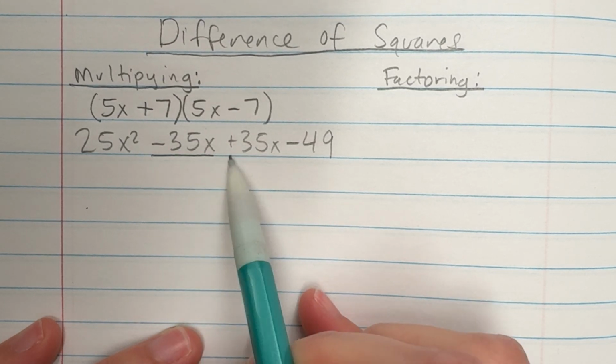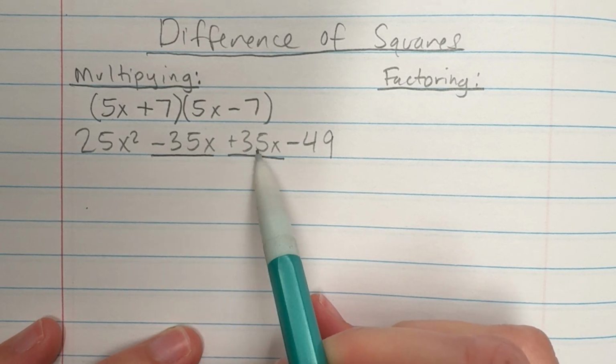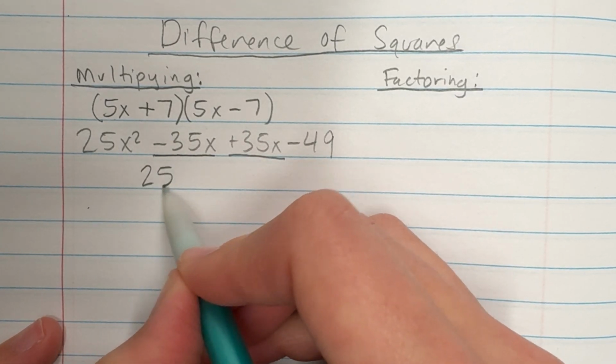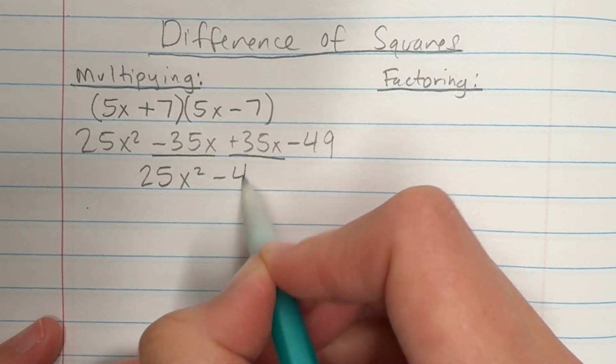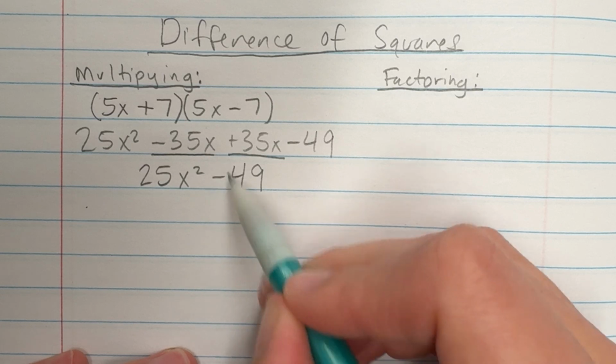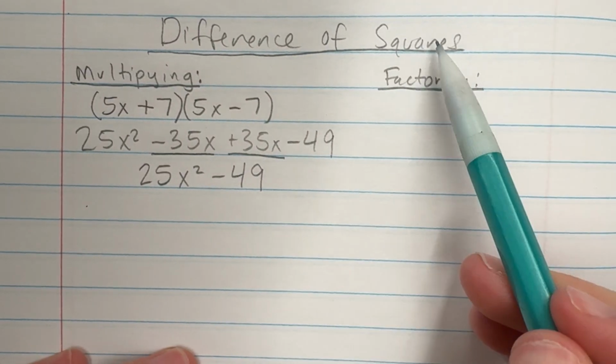And so look what is going to happen. This is negative 35 plus 35. That's the same as 35 minus 35. That is 0. And so when I'm done multiplying, my answer is going to look like this. And look what it's going to be: a difference, which means subtract, of squares.